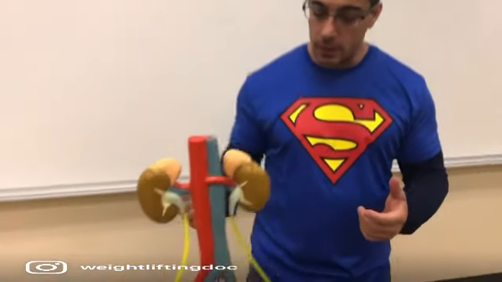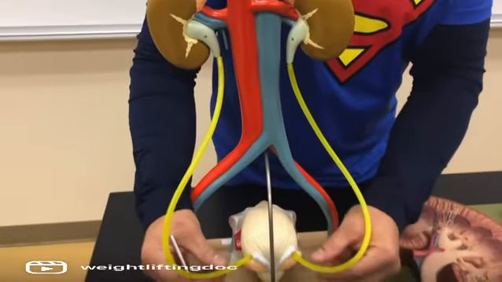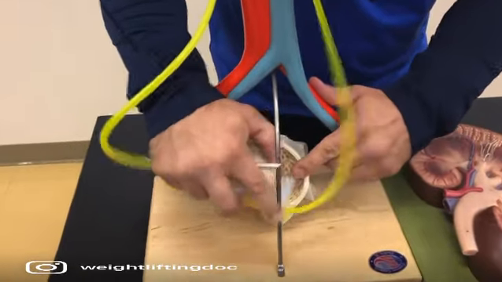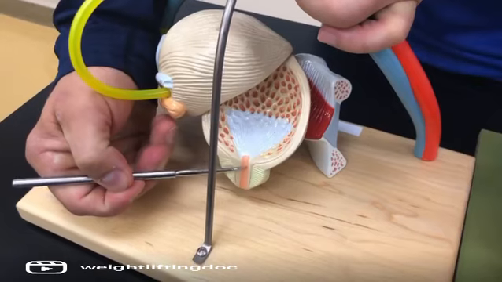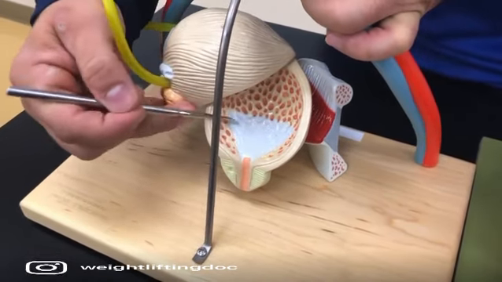Today we're going to do the anatomy of the urinary system. So we'll start over here and we'll look at the ureters coming down from the kidneys. These are called ureters. They go into the urinary bladder. If we open up the urinary bladder, we can see inside here, you've got the urethra that leaves the urinary bladder. And then you've got this white area here.